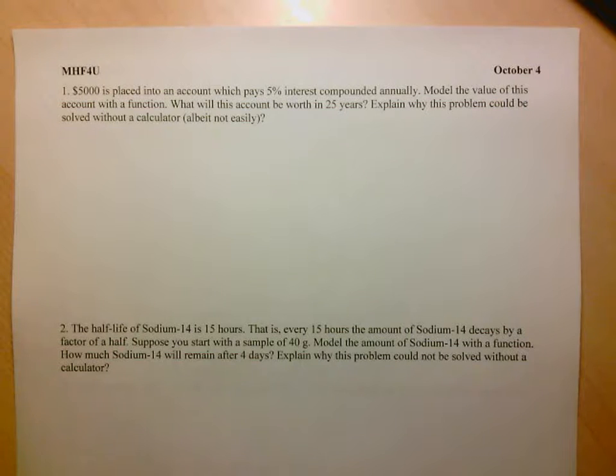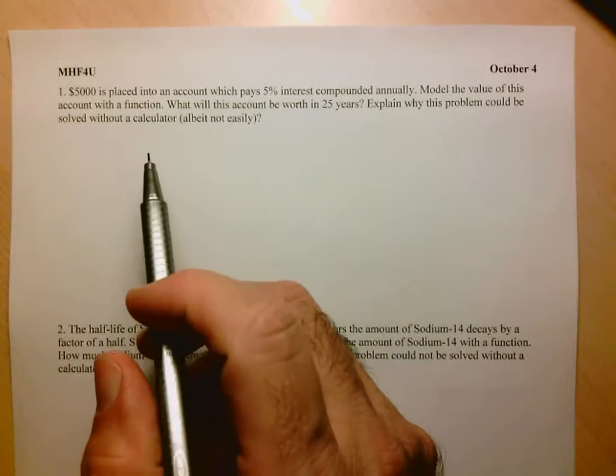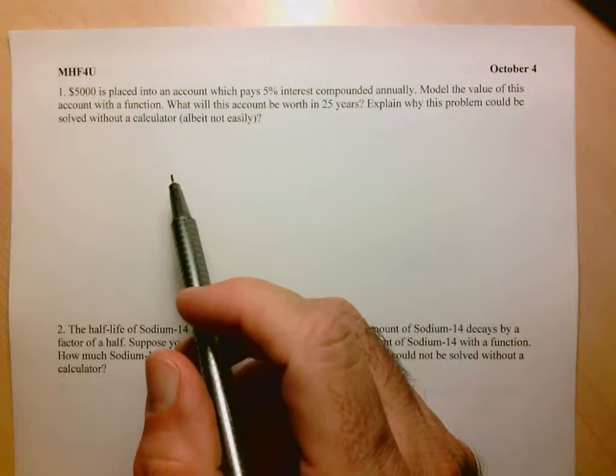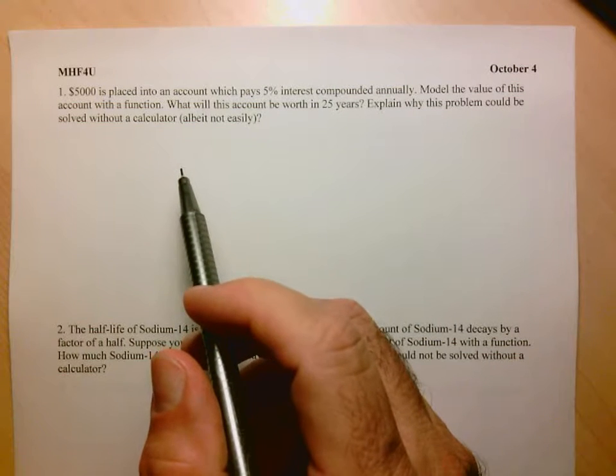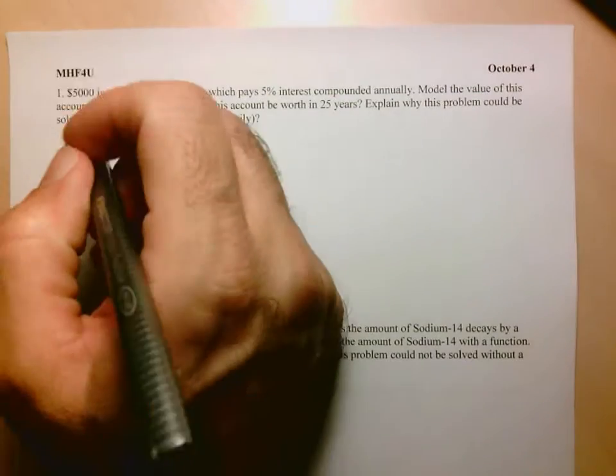Hi folks, we're going to take a look at number 1 from the October 4th lesson. So here we've got $5,000. It's placed into an account at 5% interest compounded annually. Okay, and they want us to model this with a function. So just a reminder on how to do this.